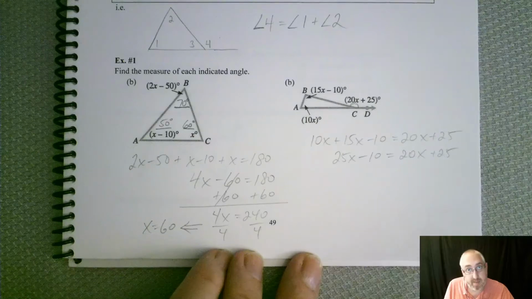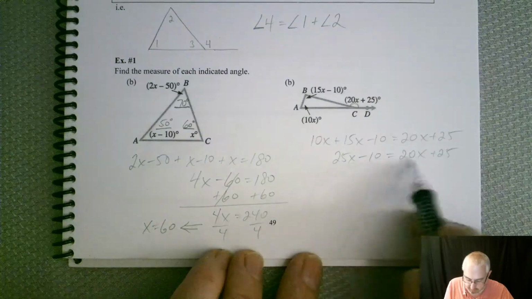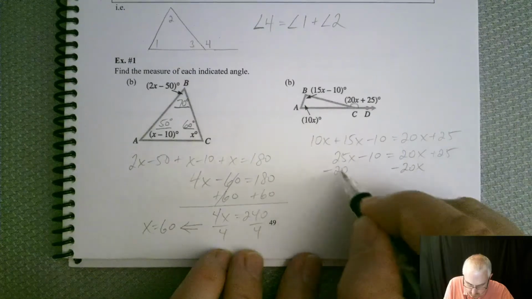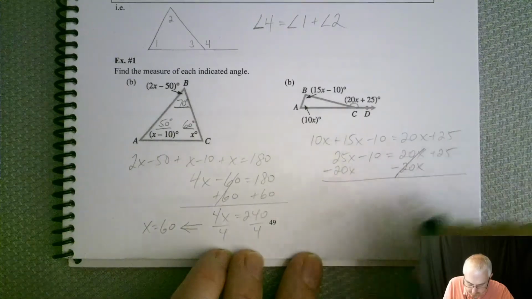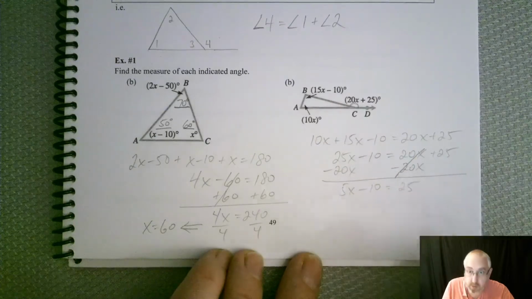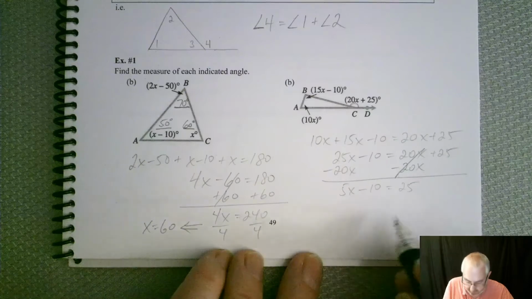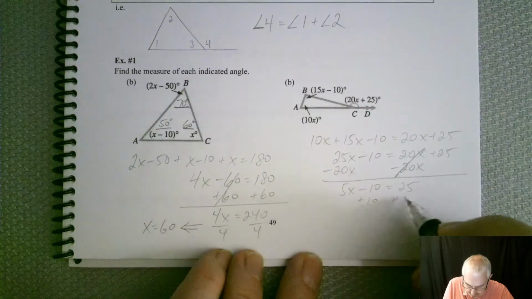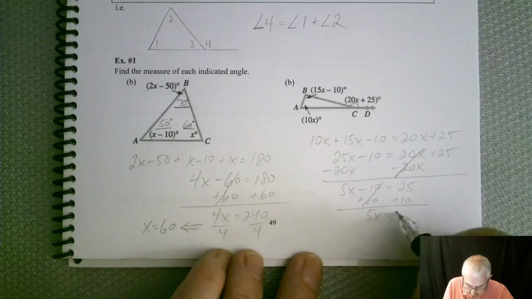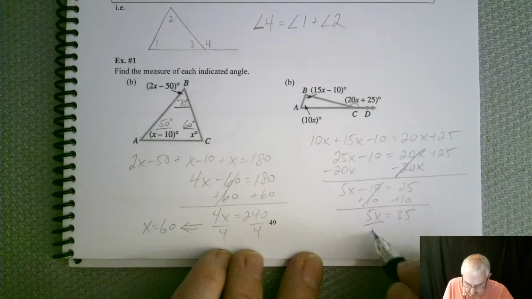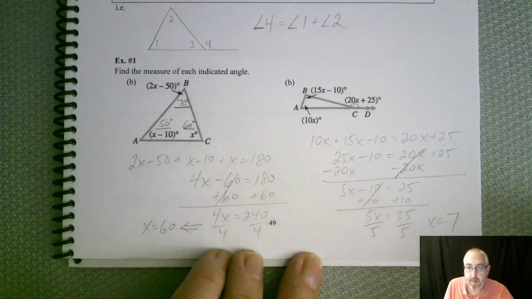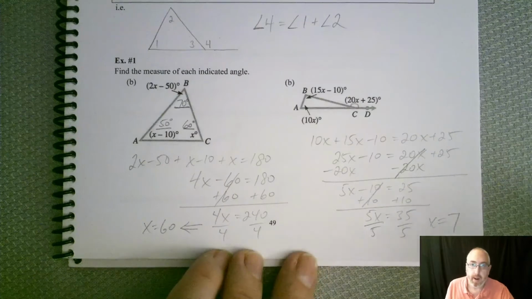And now I'm going to have to start moving stuff around. So let me look at my x's. I'll move the smaller one. That gives me 5x minus 10 equals 25. And now I can add the 10, which gives me 35. And if I divide by 5, x equals 7. Whew. Okay. All done.